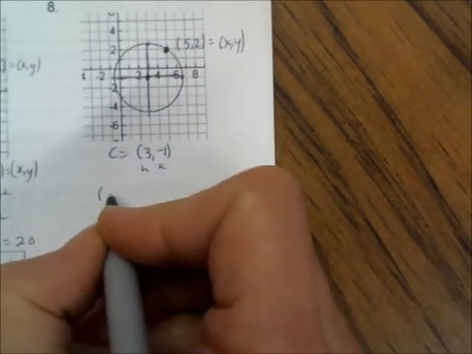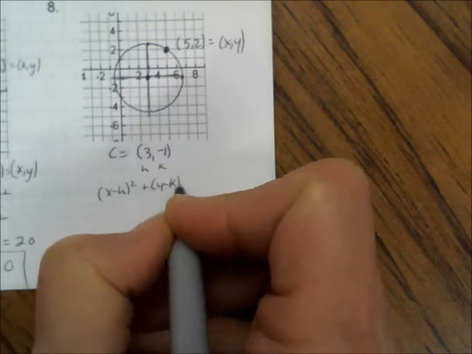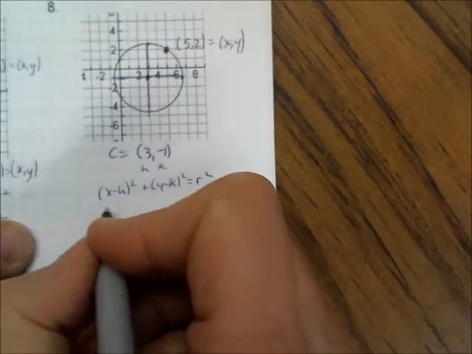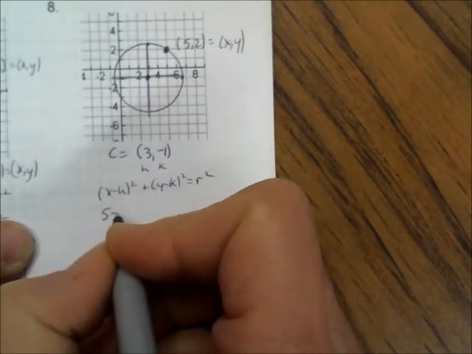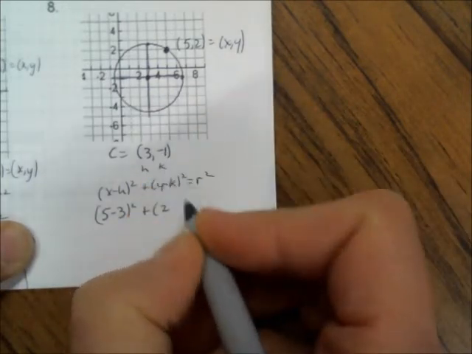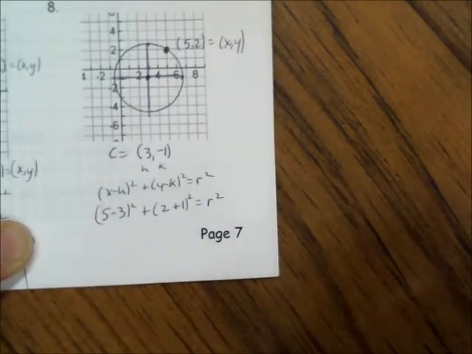So it goes (x minus h) squared plus (y minus k) squared equals r squared. Well, x is 5, h is 3, y is 2, k is negative 1, so that's a plus 1, and that's r squared.